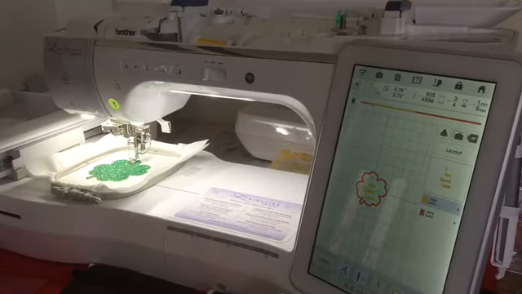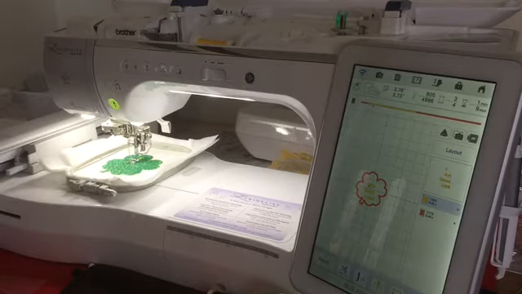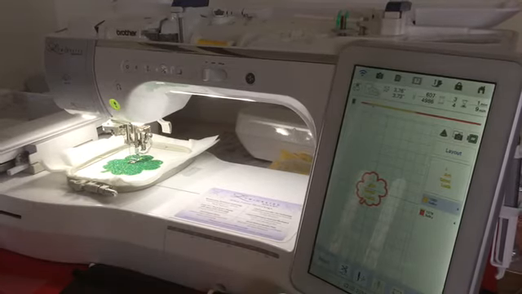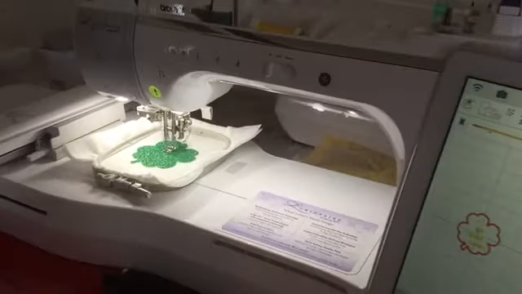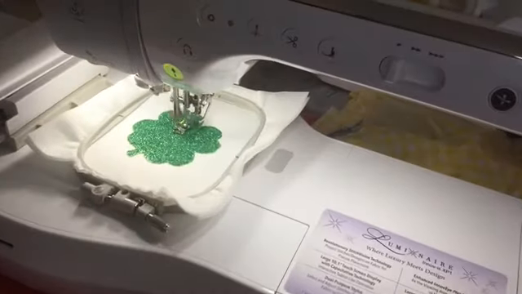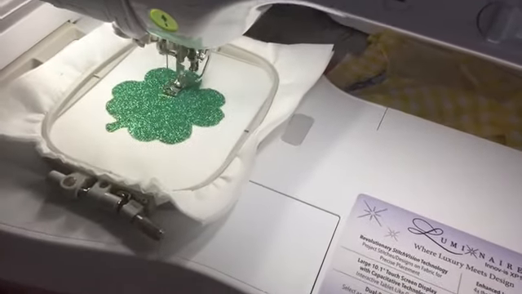And it'll tie off after each one. You can see it stitching right through.